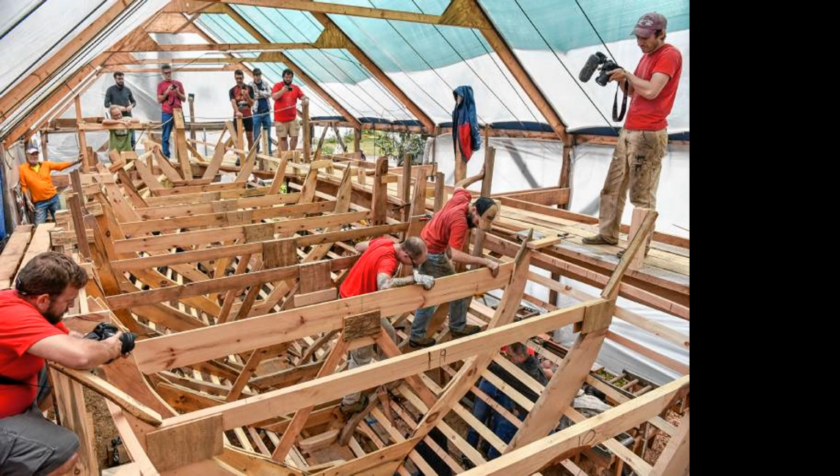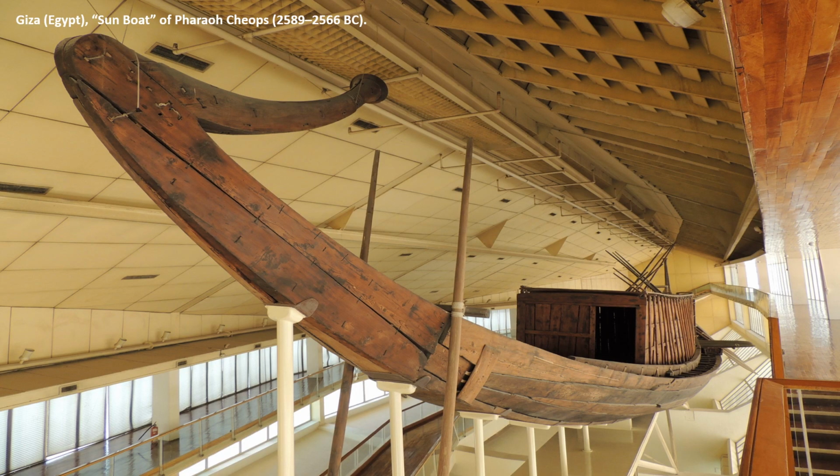Studying early ship structures is difficult because shipwrecks are typically only preserved at the bottom of the hull, which becomes buried in sand soon after sinking, protecting only the lower portions of the vessel. However, some exceptional finds in dry environments have provided rare insights into complete ship structures. One of the best preserved examples is the famous sun boat of Pharaoh Cheops in Egypt, designed for navigation on the Nile River and ritually buried next to Cheops' pyramid at Giza around the middle of the 3rd millennium BC.